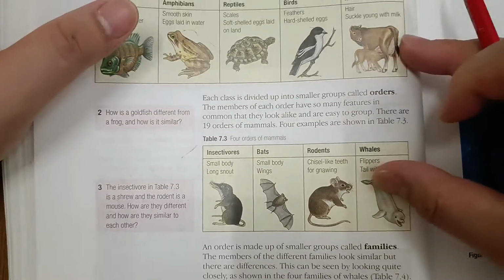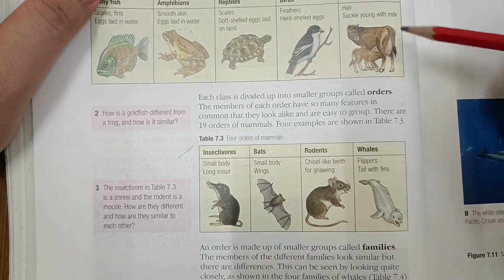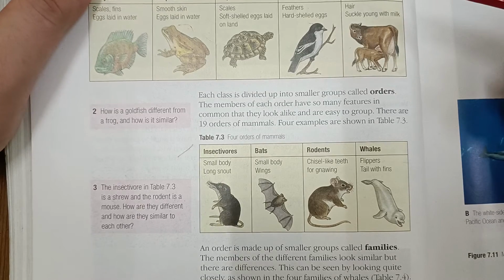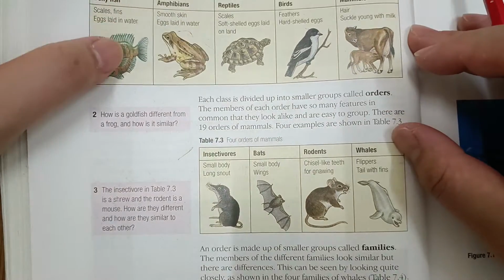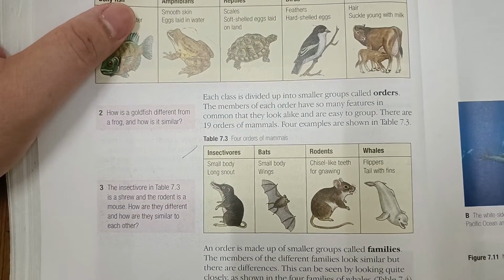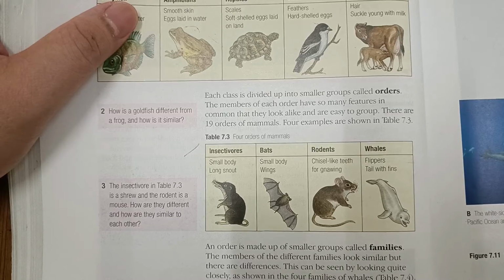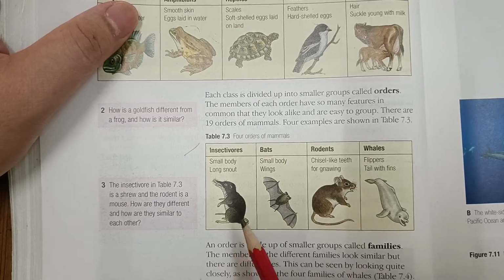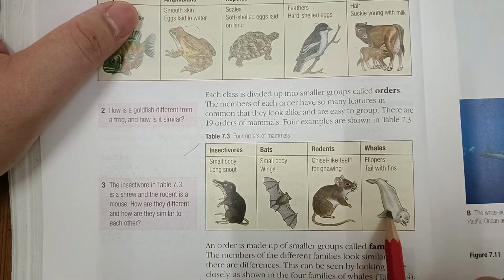Each class is later divided into small groups called orders. After the animal kingdom, you have the vertebrates. Here you then have the orders. We have the insectivores, bats, rodents, and whales.